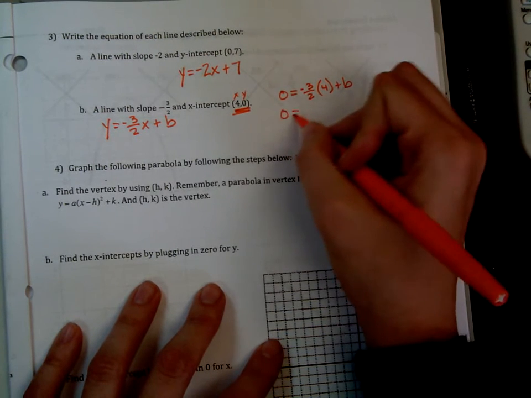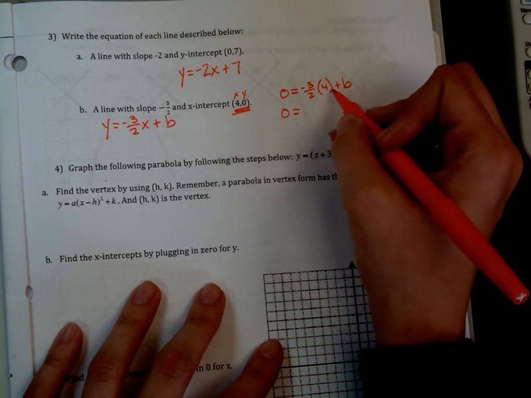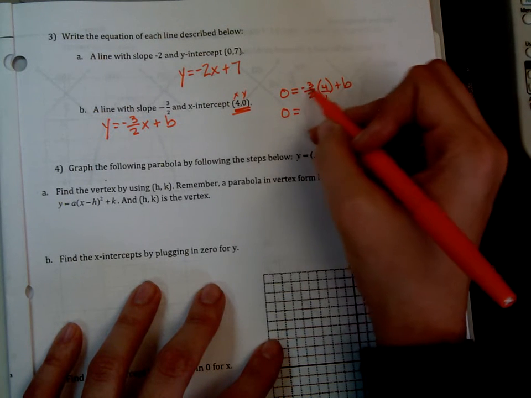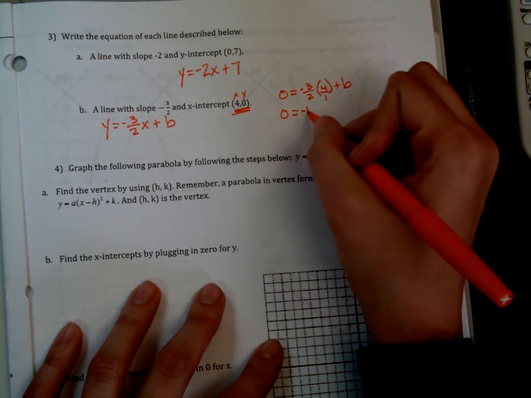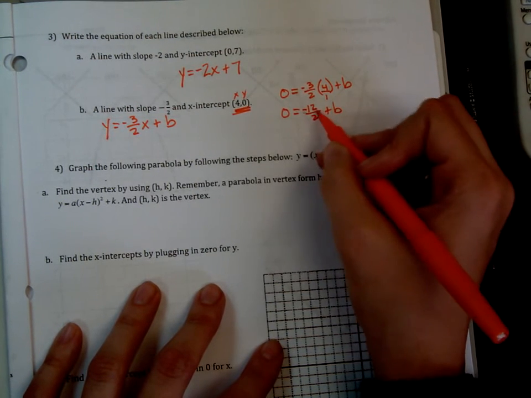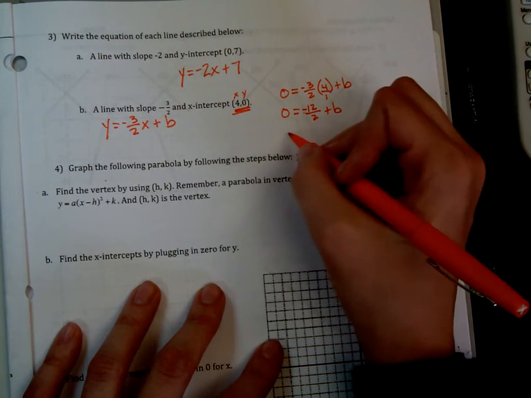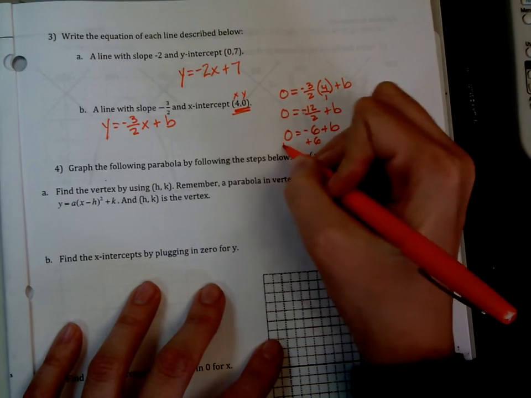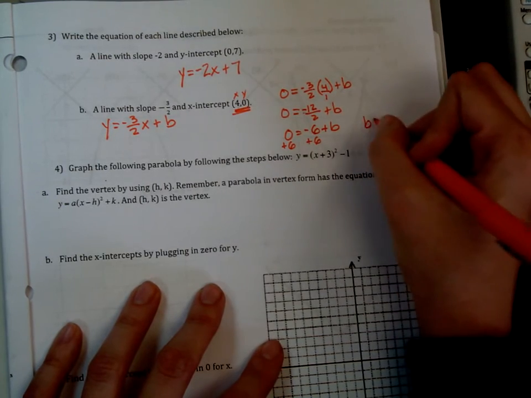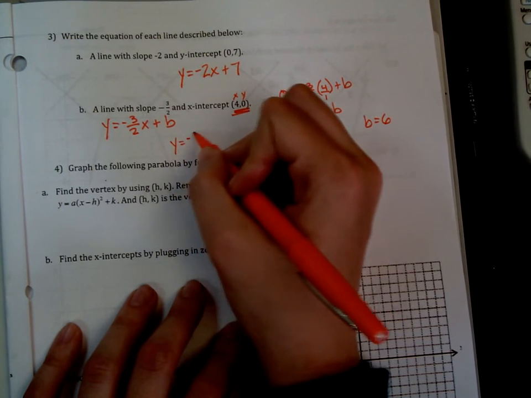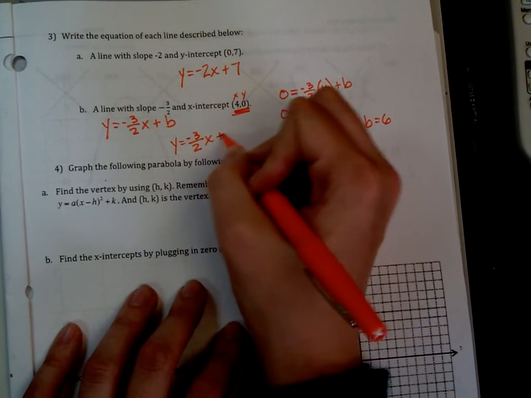Negative 3 times 4 is negative 12. 2 times 1 is 2. Negative 12 divided by 2 is negative 6. Then I'll add 6 to both sides, and we get that b equals 6. So the equation of the line is y equals negative 3 over 2x plus 6.